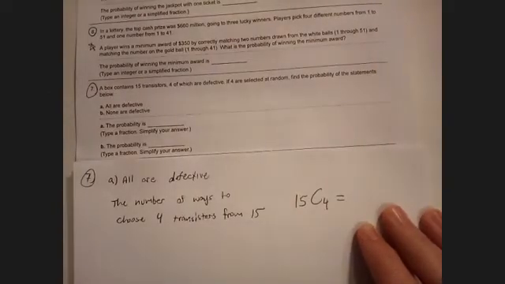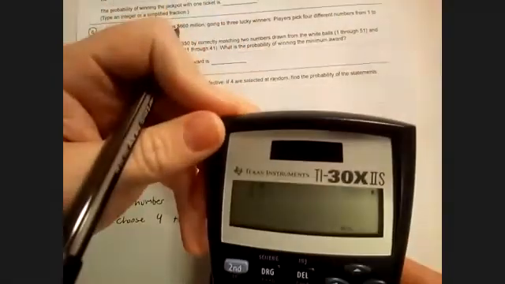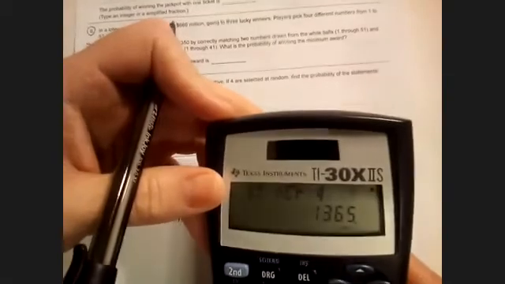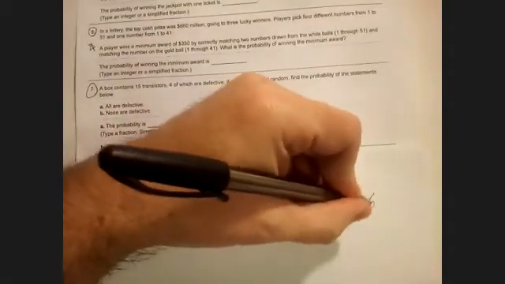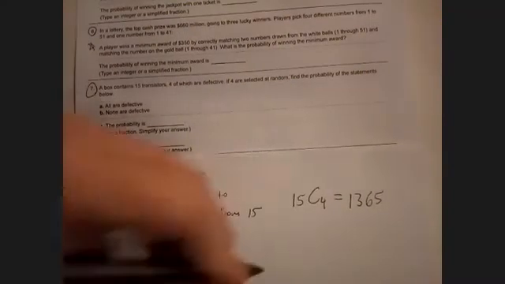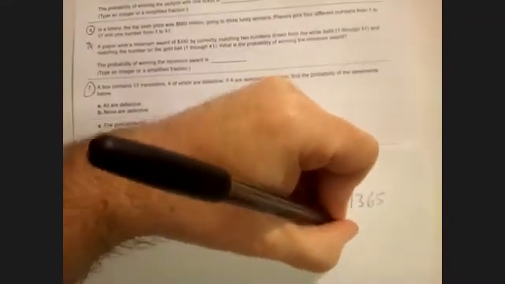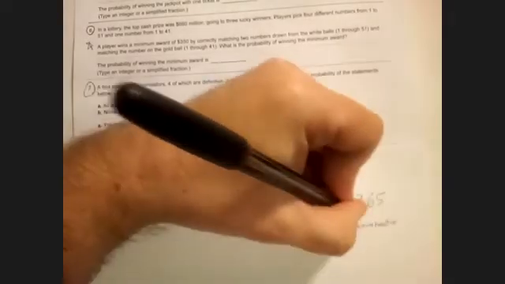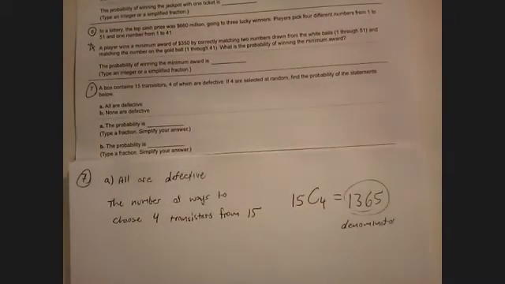That's going to be a number. So 15 choose 4 is 1365. This is going to be the number on the bottom, the denominator, when we get to our probability.